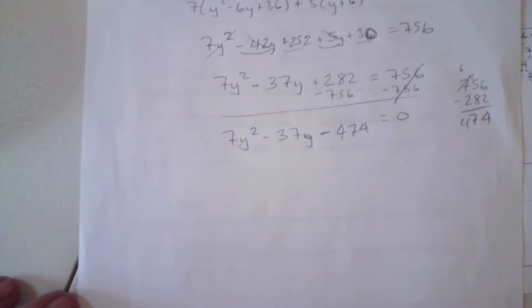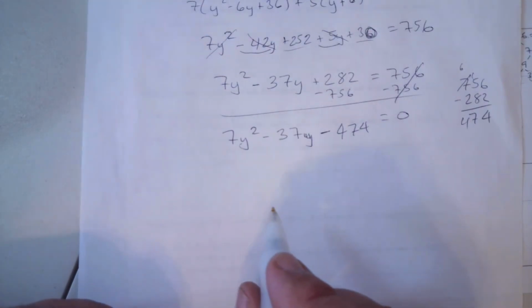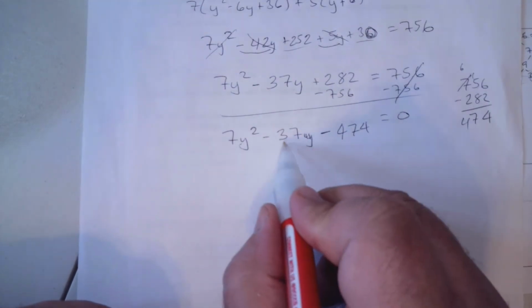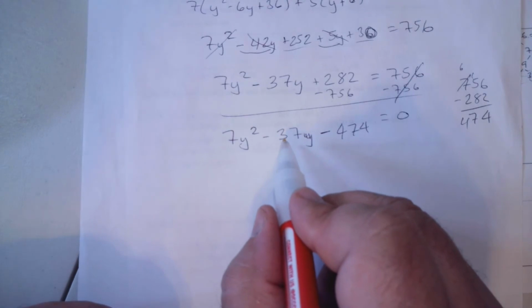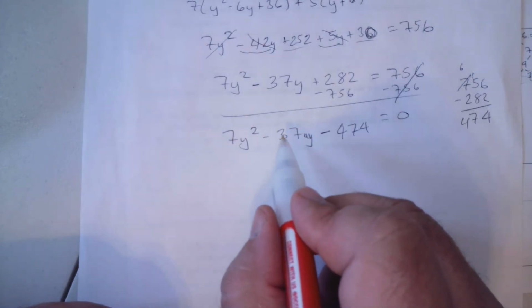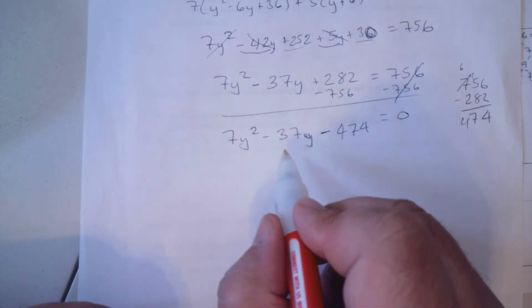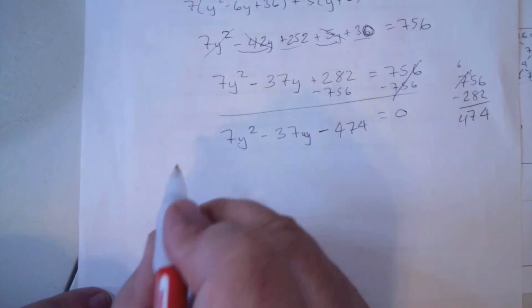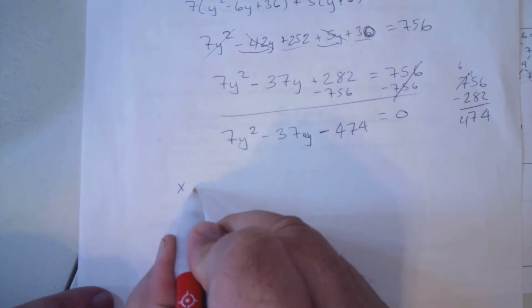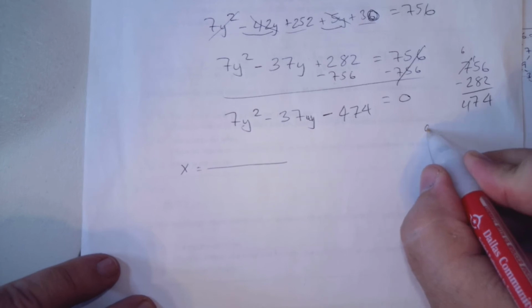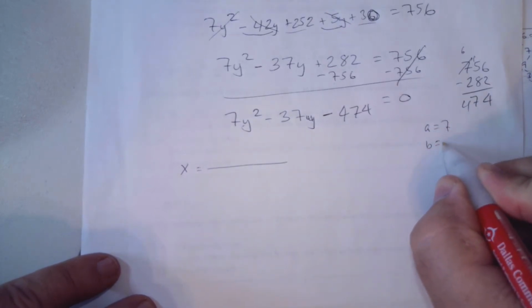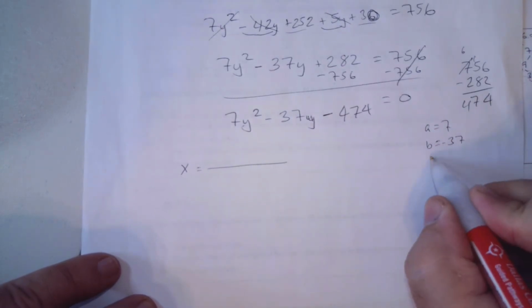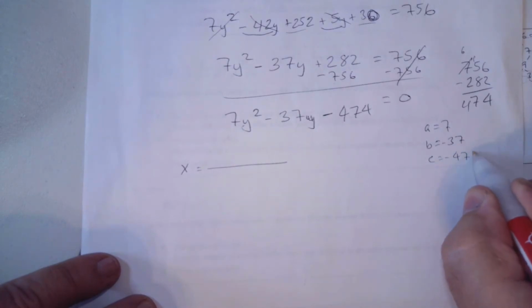Now, you've got to try to factor that out. 9 times 3 is 27. Nope. Okay, well then let's look at the quadratic formula. A is 7, B is negative 37, C is negative 474.